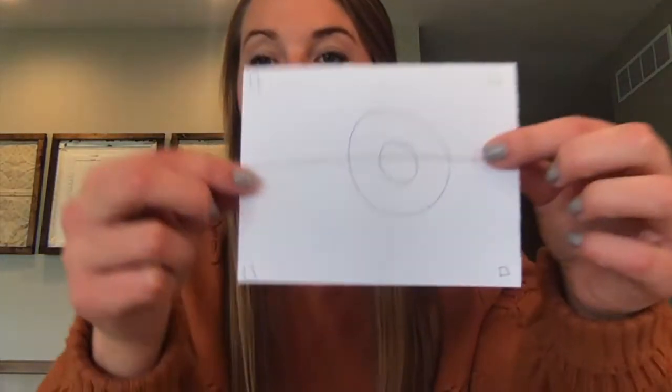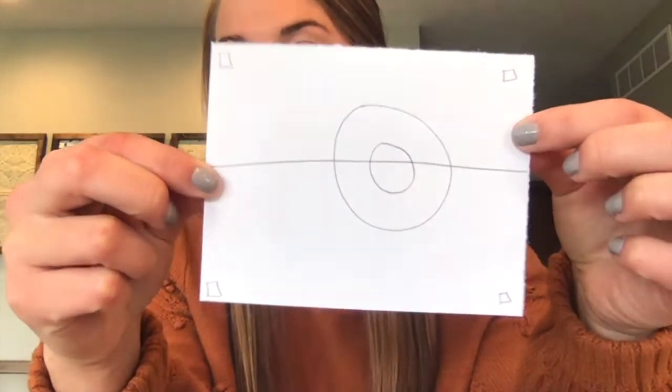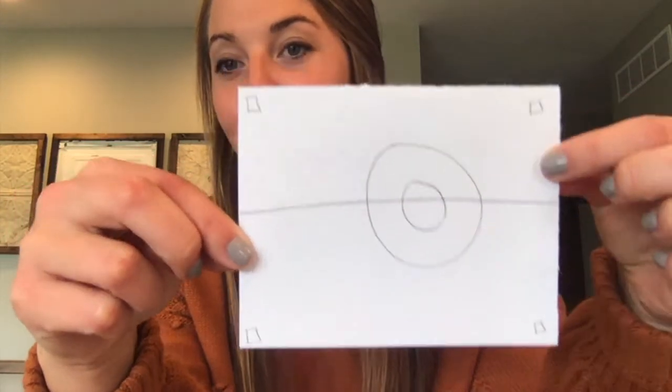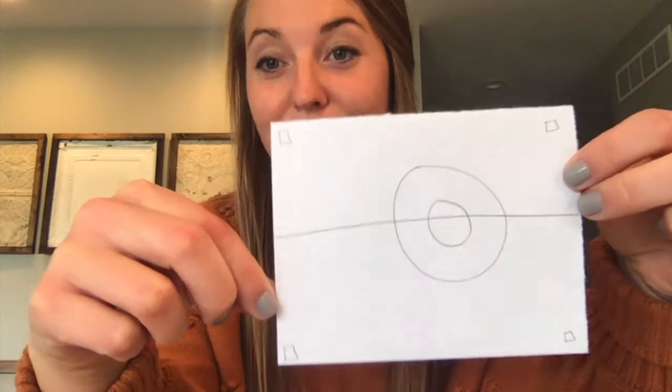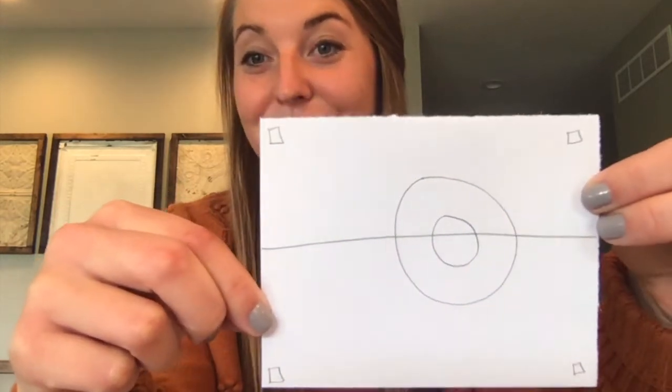All right. Take a look at your second picture. Does it look something like this? Very, very similar? Hopefully you drew something similar to this. But if you look at your first picture, was it anything like this or was it really off?